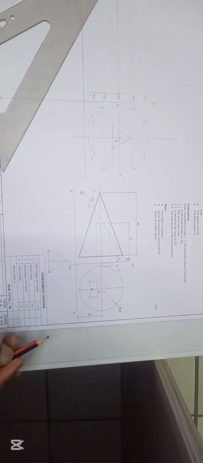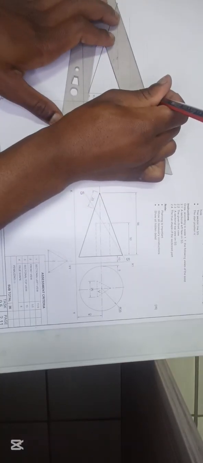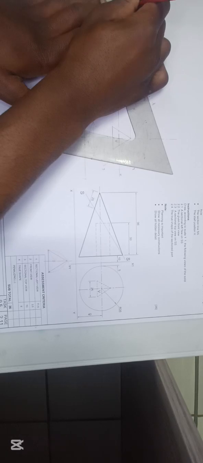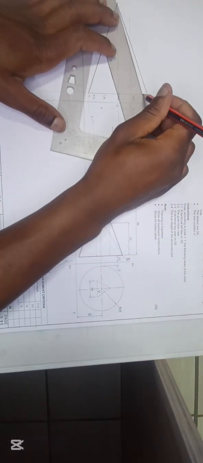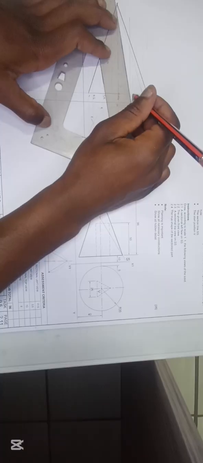Using our solid line, because you know here's our 96 here, it is going to be there. So when our construction lines touch our base, we take them back to our apex. Okay, so these ones inside are going to be in construction lines.